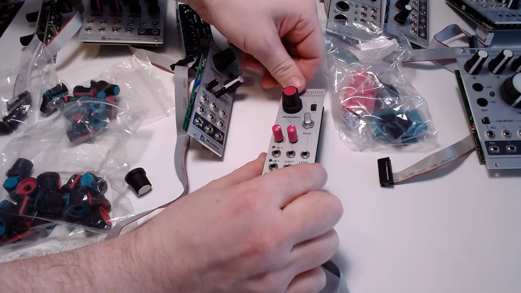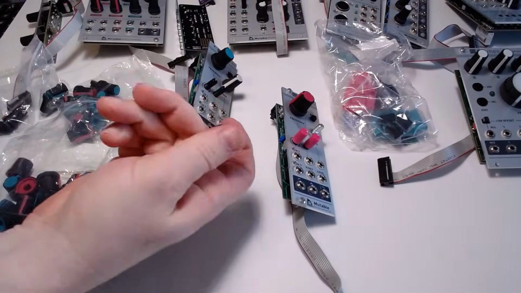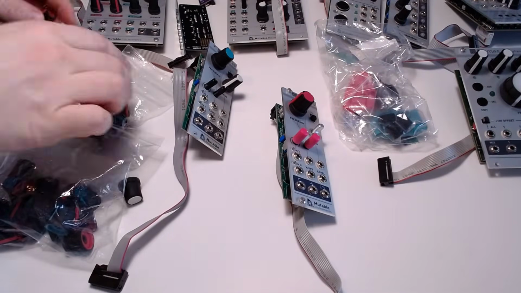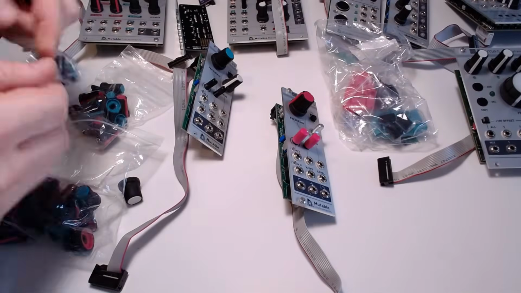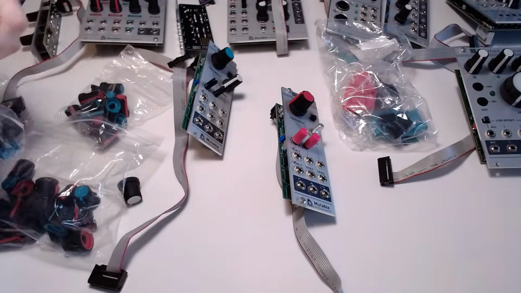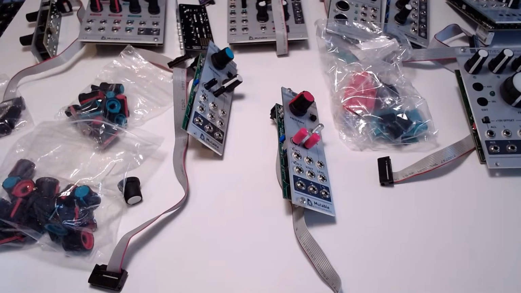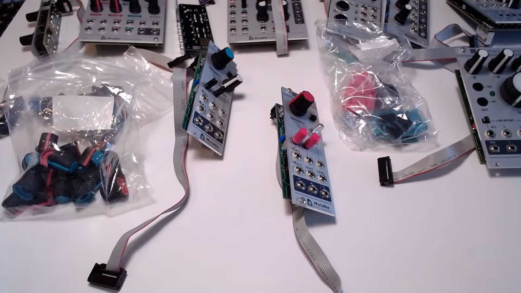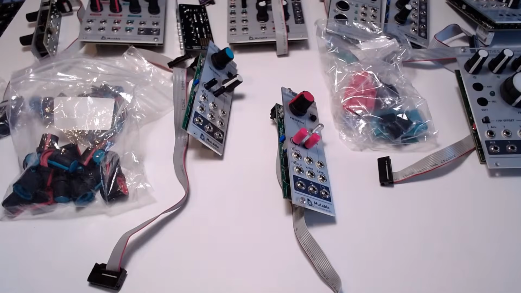Sometimes I need a piece of cloth to grab it with. So this one, let's turn it back into white. That was my last magenta short cap, by the way. So that's a little spooky, because Mutable, of course, is closed now, so it's hard to get this stuff.